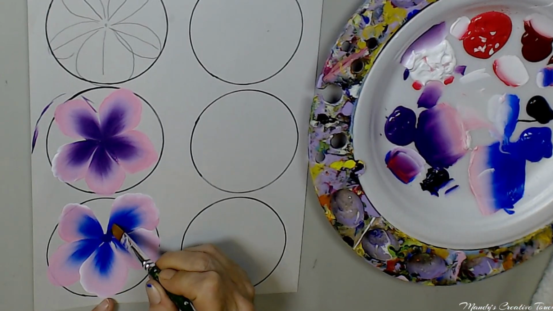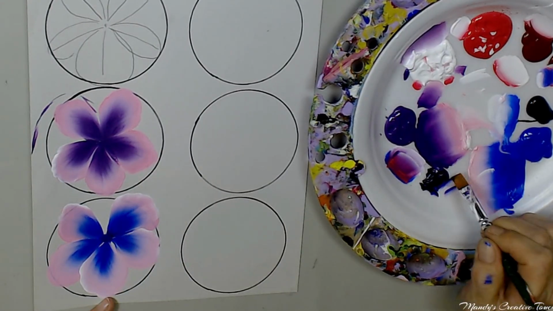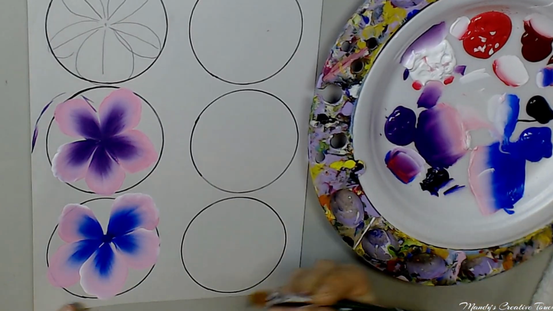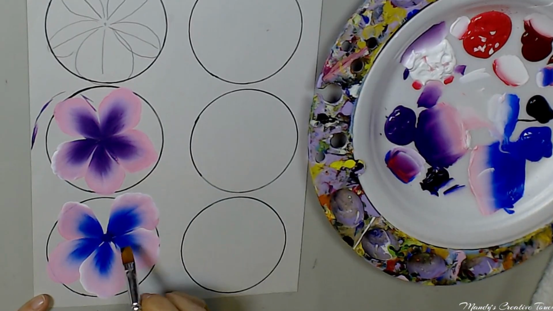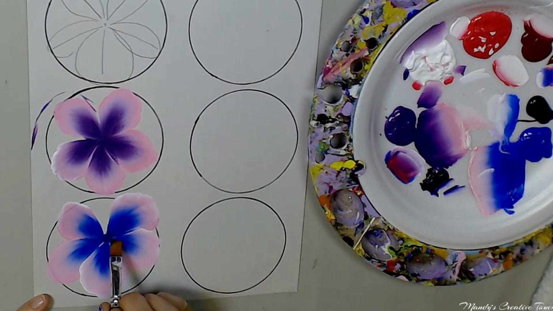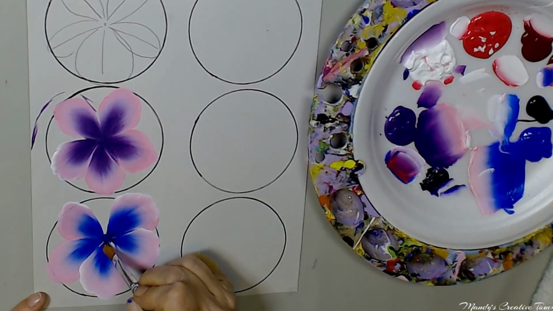And then just come in and add a little bit more streaks with your dioxazine or Prussian. Right, just adding that little bit of depth, the same color as your center.